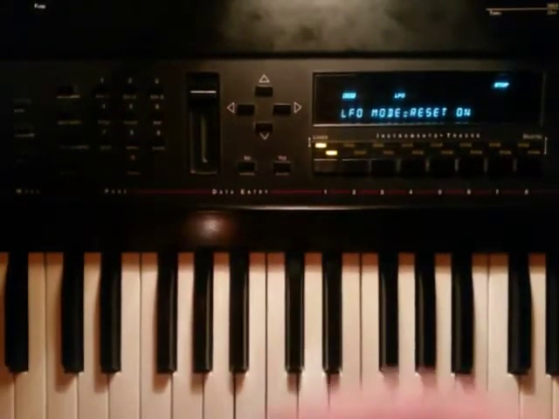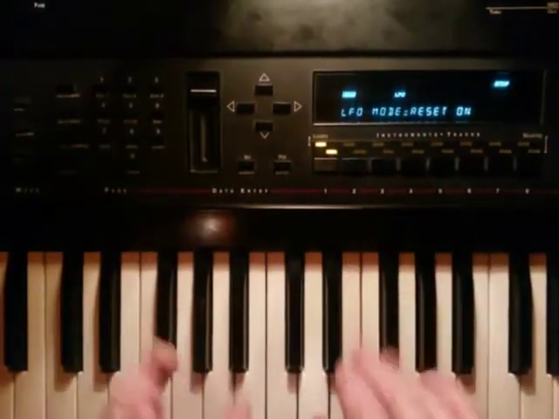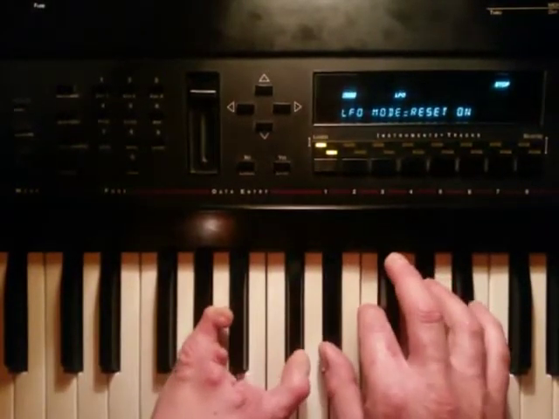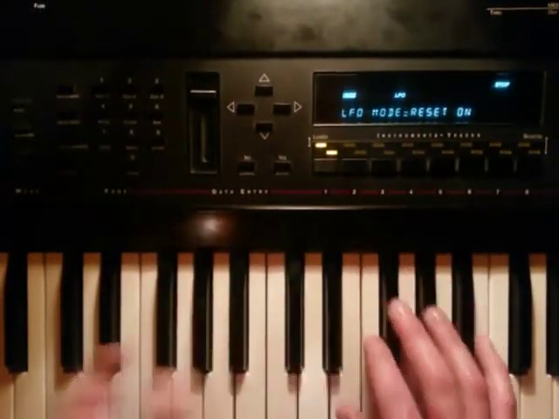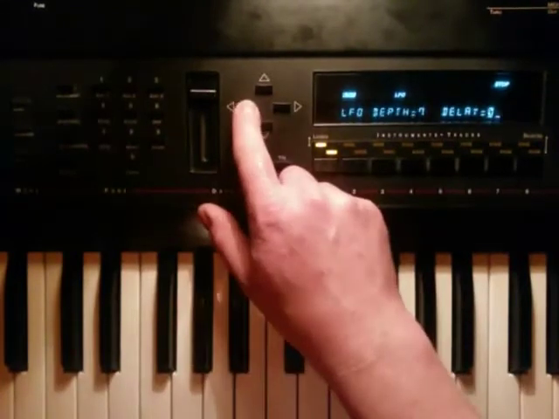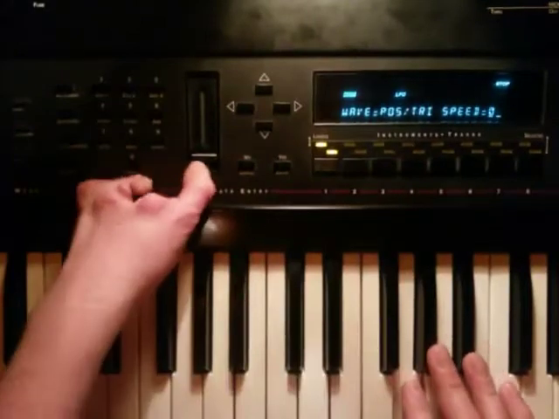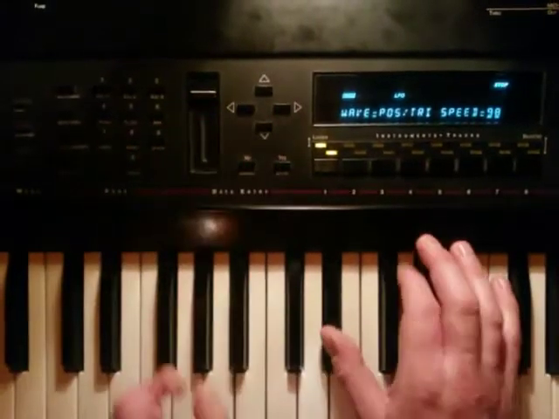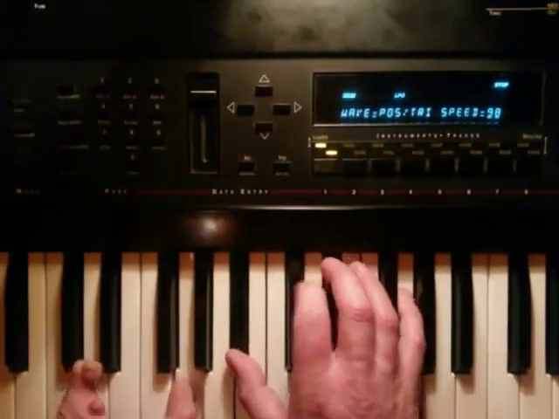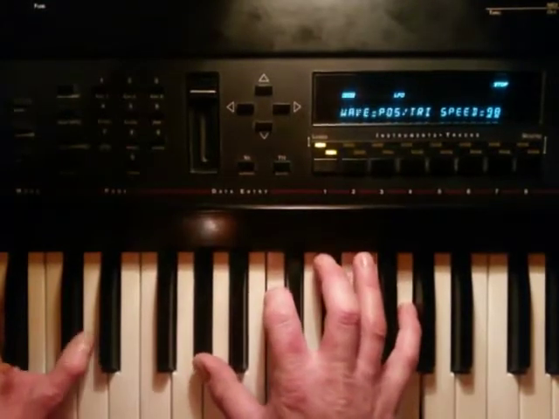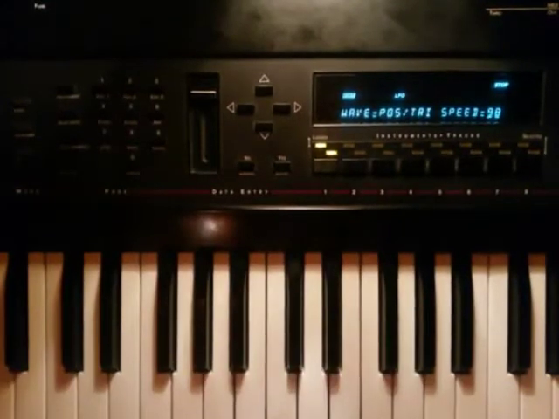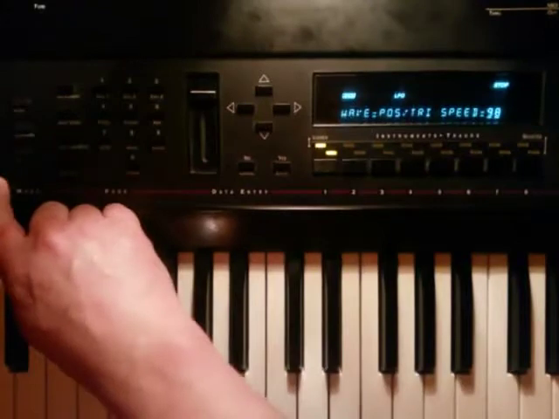So now every time I press a key, the LFO starts its cycle on the key down. Alright, that's cool. Let's move to the filter page.